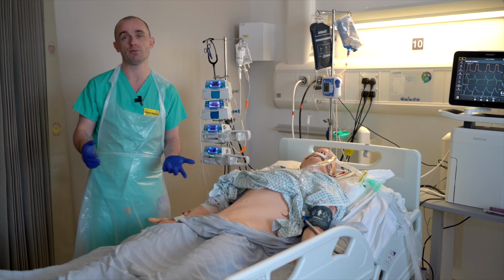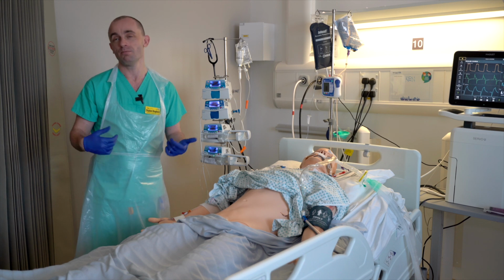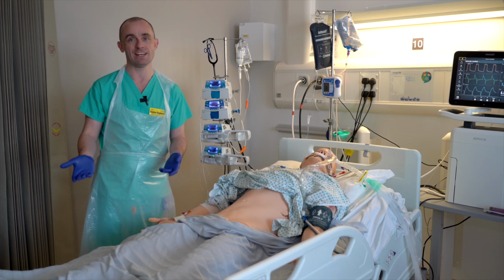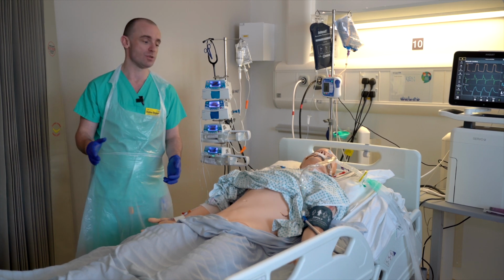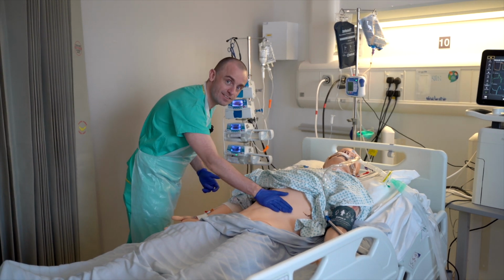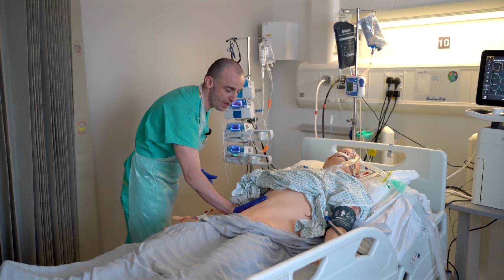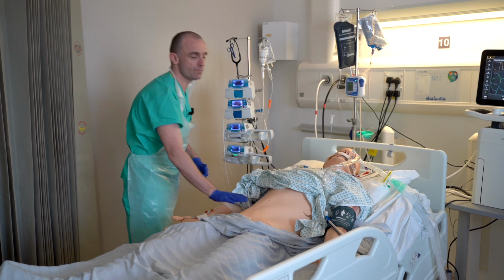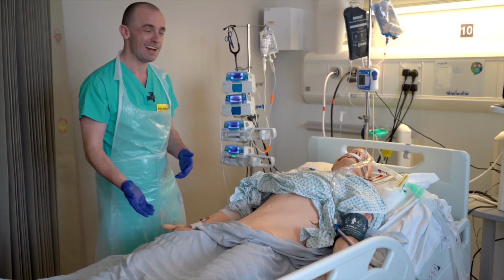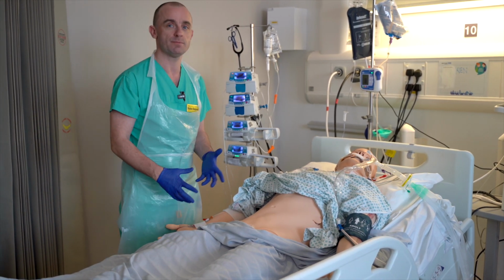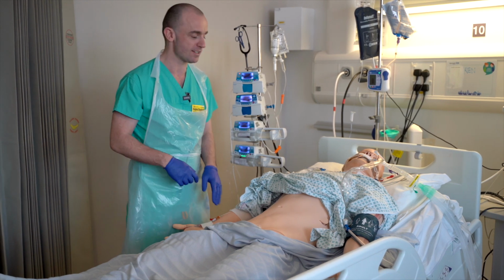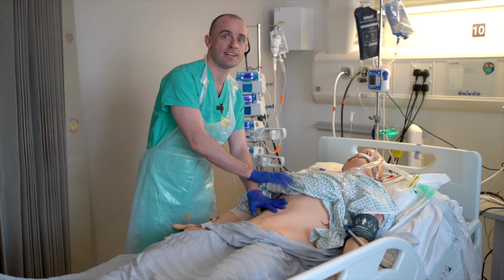We generally aim for around 1 or 2 stools a day. Most patients will require regular laxatives to be administered in order to do this. I'm feeling for tenderness, masses and distension. Patients who are on an infusion of paralysis will not develop guarding because their muscles will not be able to contract, but they may still have percussion tenderness.